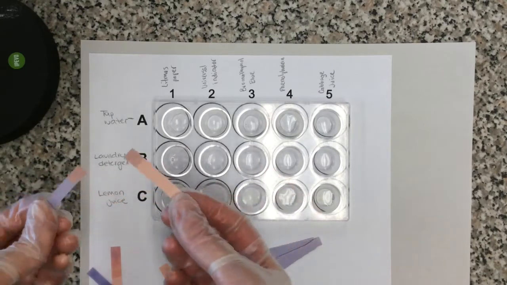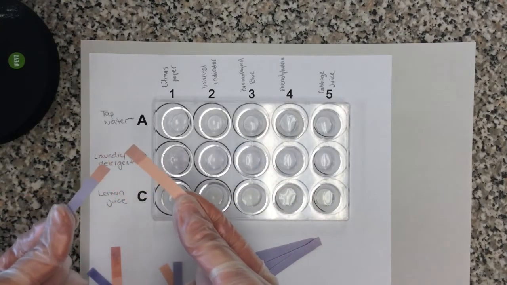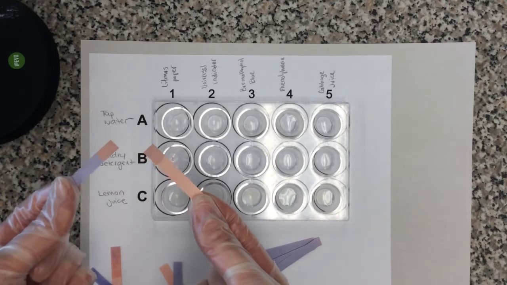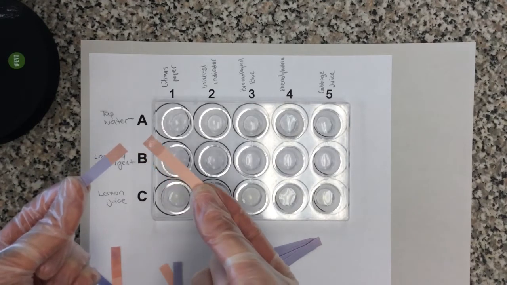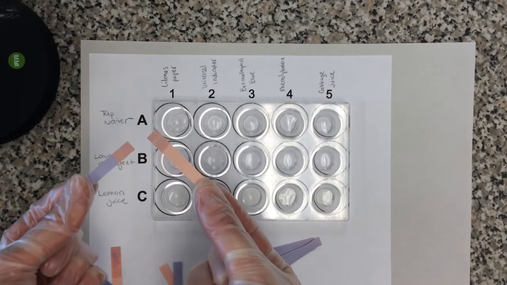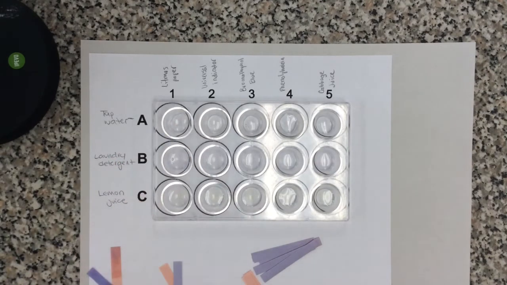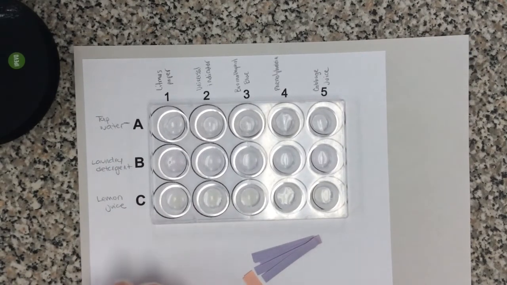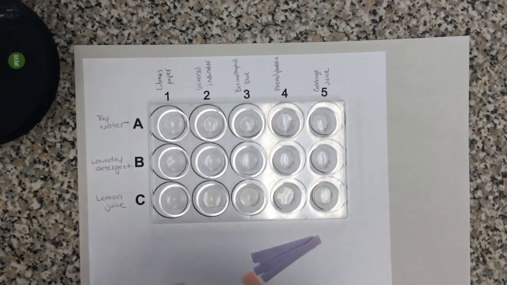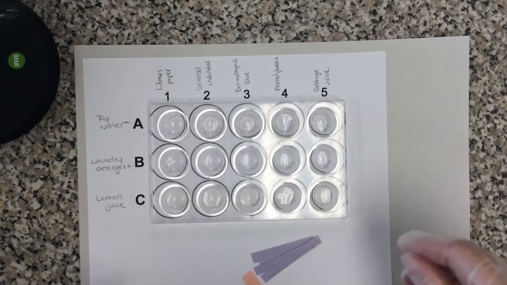Oh. And for lemon juice, it turned red with my blue litmus paper and it stayed red with my red litmus paper. Okay. All right, so now that you have those tests, those columns should be complete for you.